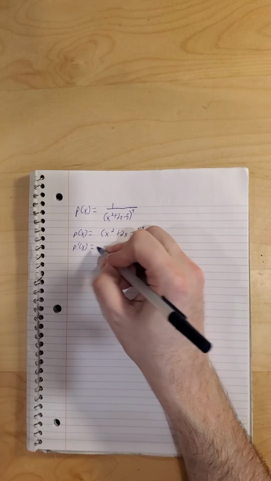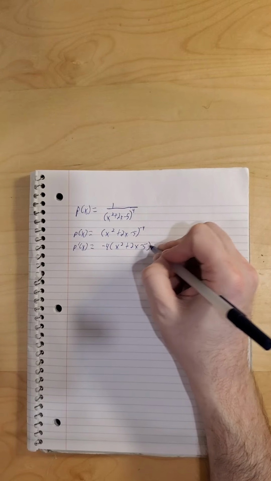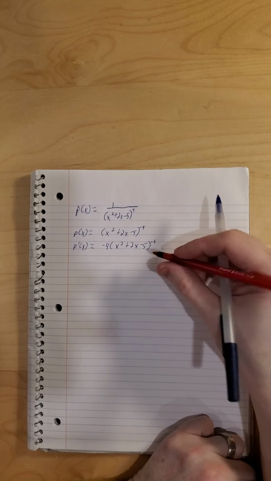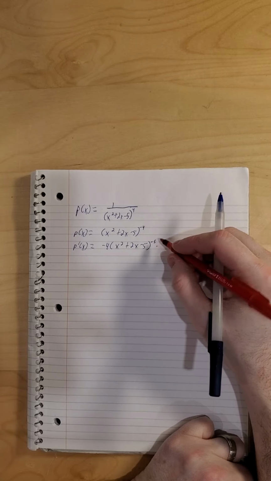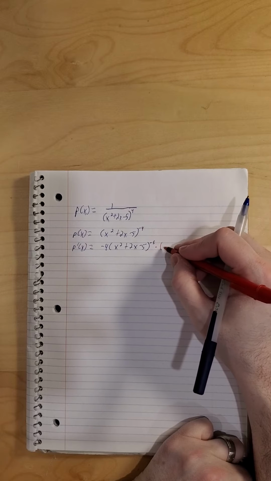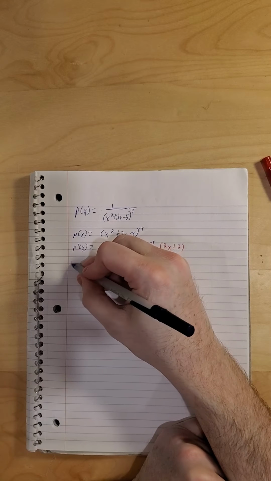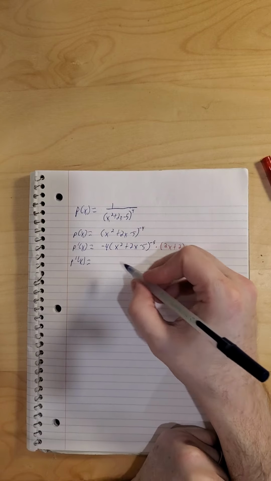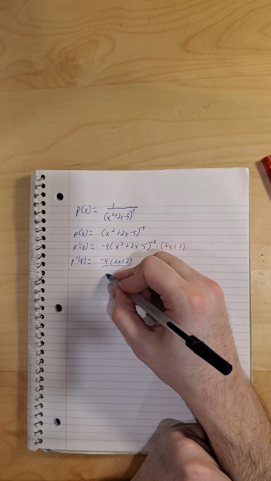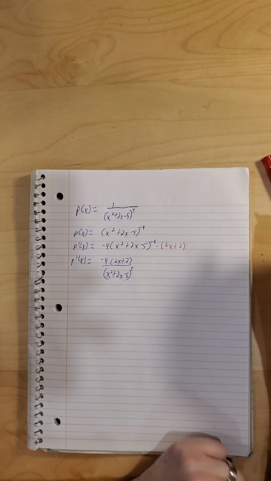So p prime of x, negative 4 times x squared plus 2x minus 5. Subtract 1 from the exponent, careful here with your signs, and multiply by the derivative of the argument. In this case, our derivative of the argument is actually going to be two terms, so times 2x plus 2. So p prime of x is negative 4 times 2x plus 2 all over x squared plus 2x minus 5, quantity raised to the 5th power.